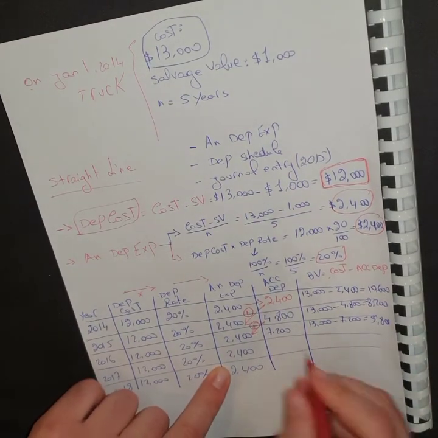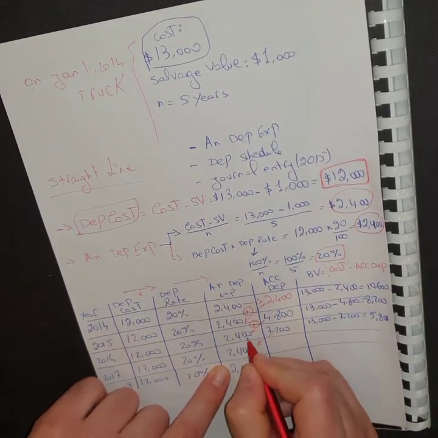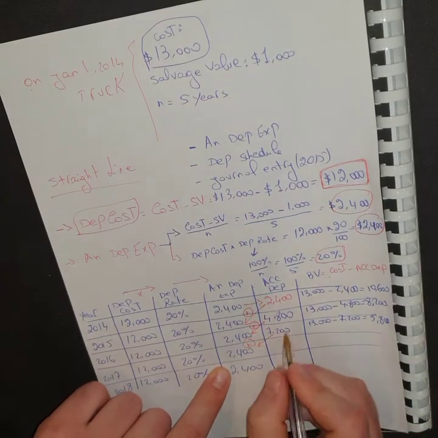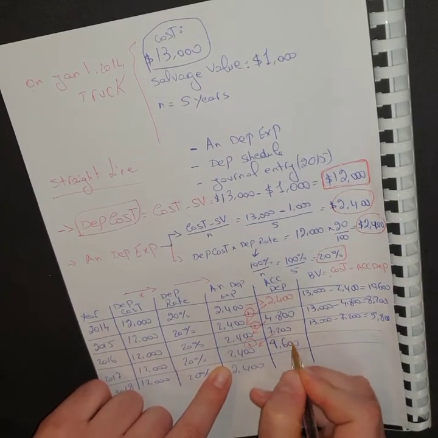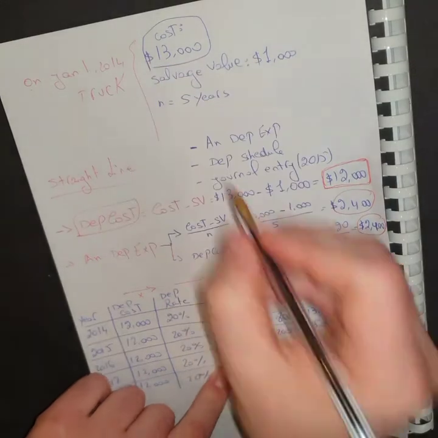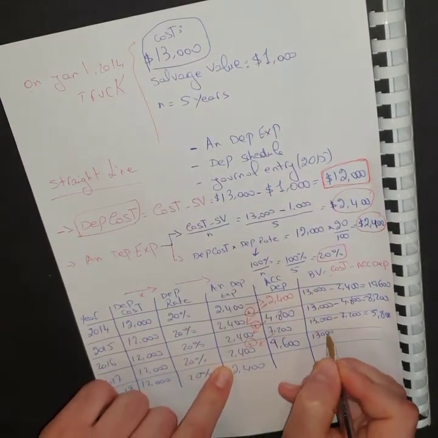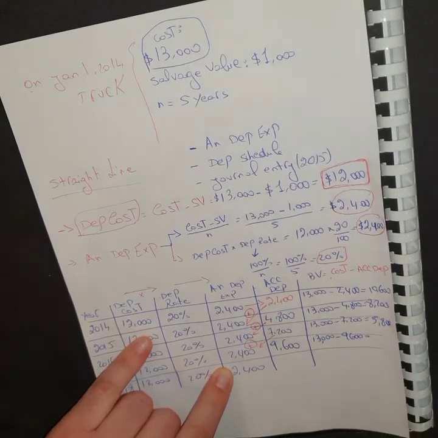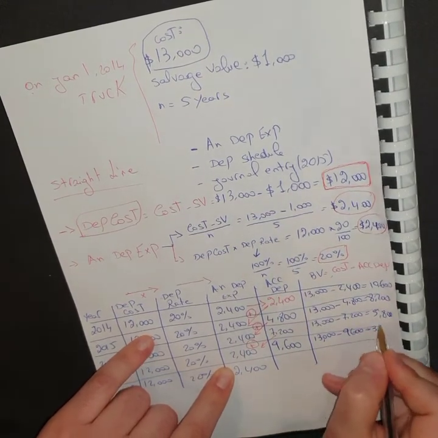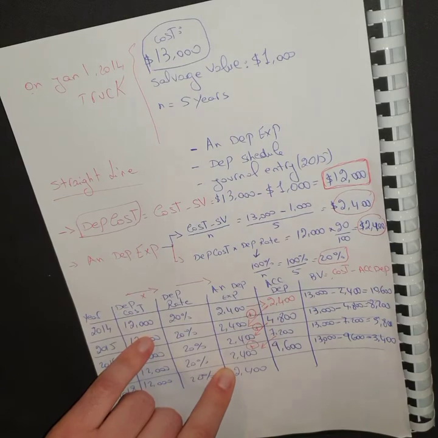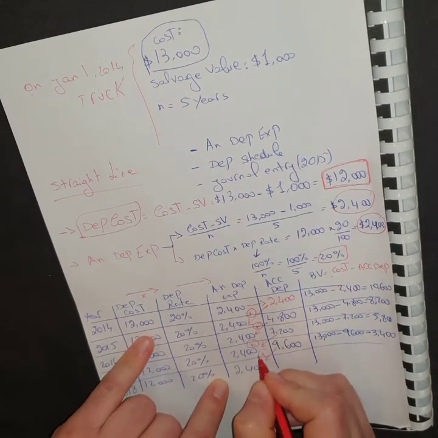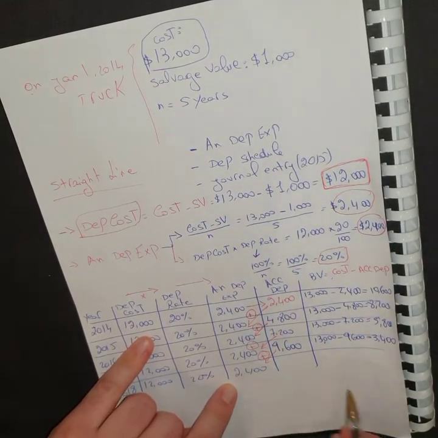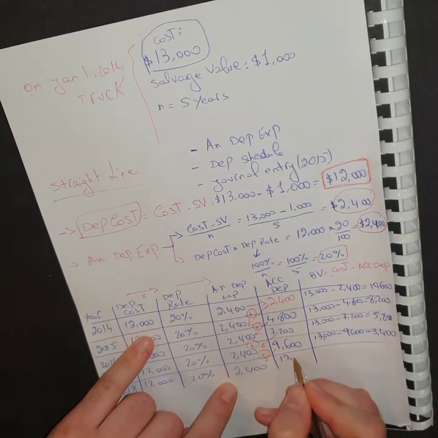Then 7,200 plus 2,400 is 9,600. The cost is 13,000 minus 9,600 equals 3,400. Now 9,600 plus 2,400, we have 12,000.